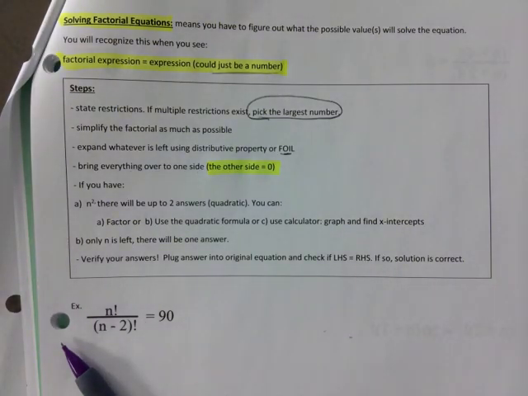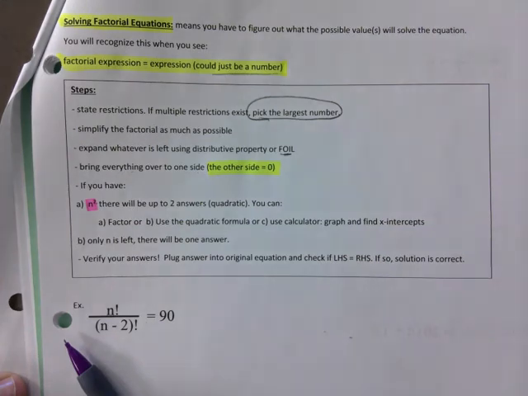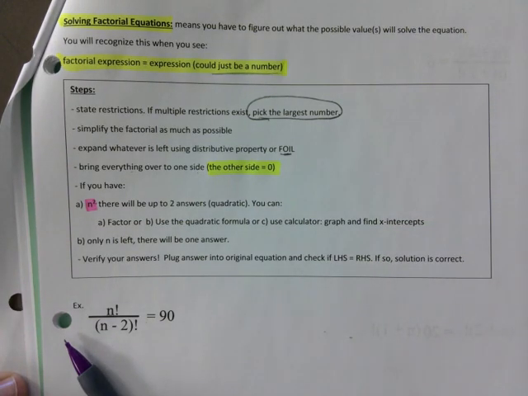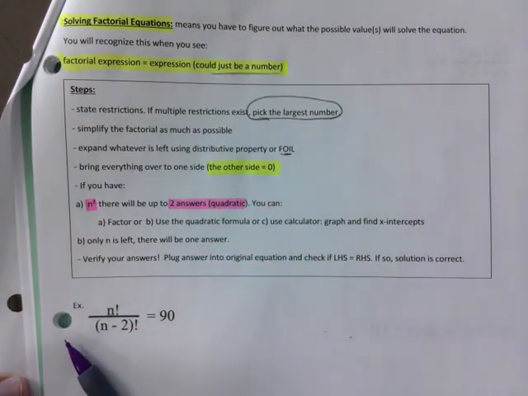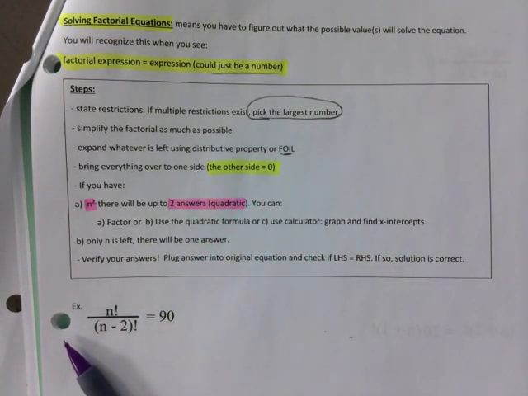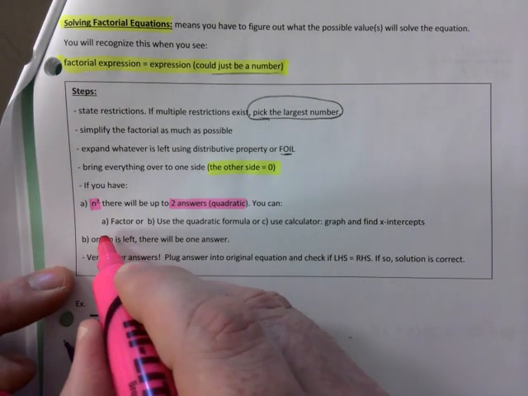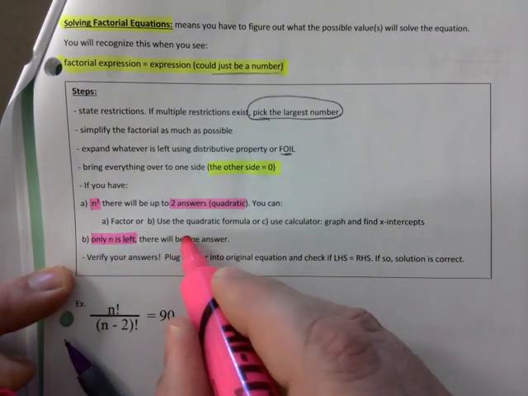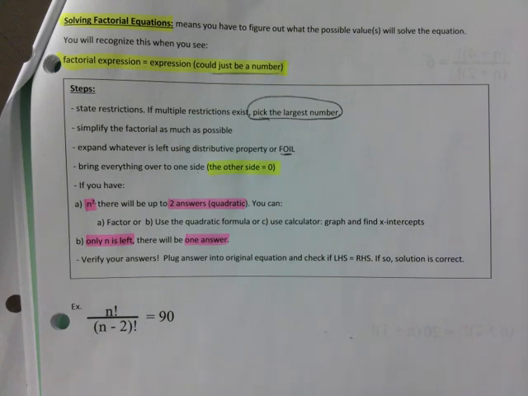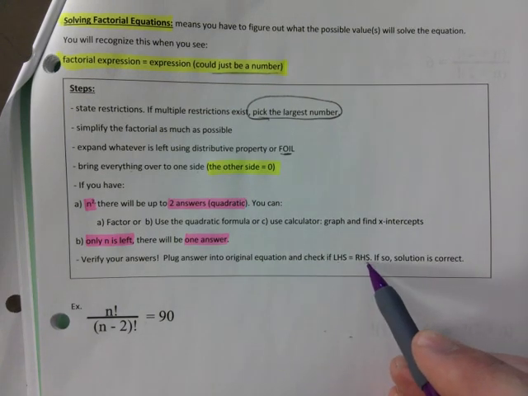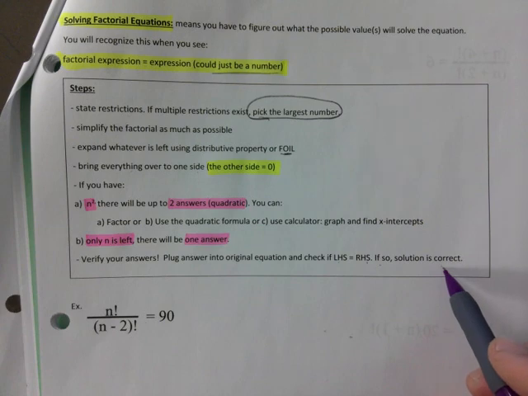If you end up with an n squared in your final expression, guys, you will have two answers. If there's only an n left, there's just one answer. And then verify your answers. You plug into the original to check if left-hand side is equal to right-hand side. If so, your solution is actually good.